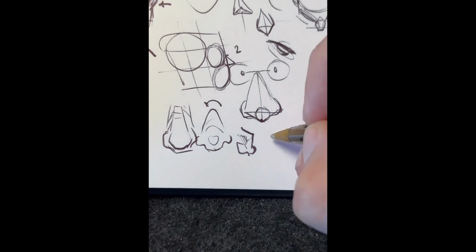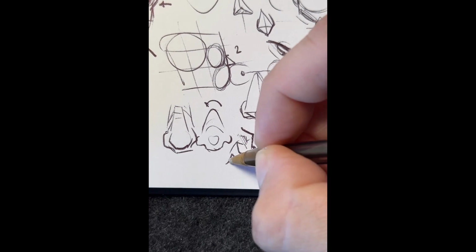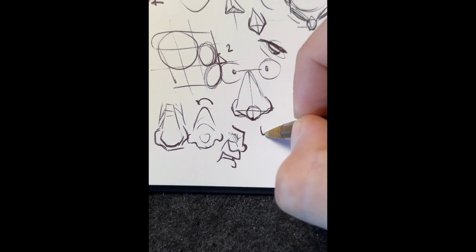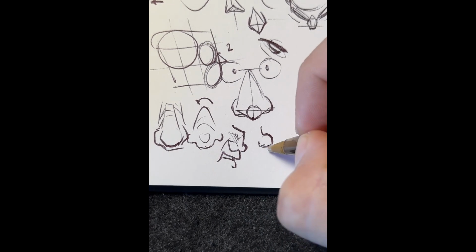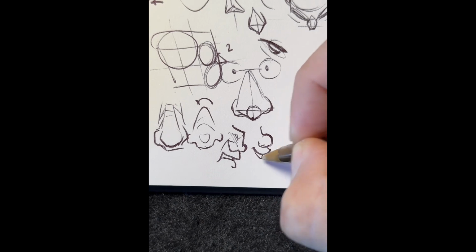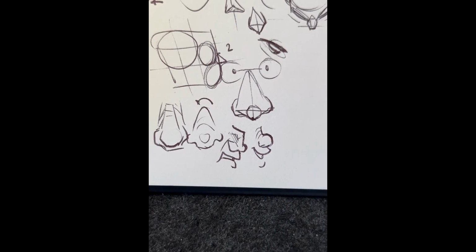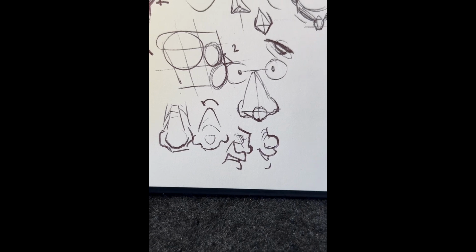But if you're drawing something along the lines of a really cute character, like, let me add the face. If you want to add something like a little cute character, you would not add that. You would have a nice little soft one. See what I mean? So you have to keep that in mind when you're going to be drawing a more stylized character.